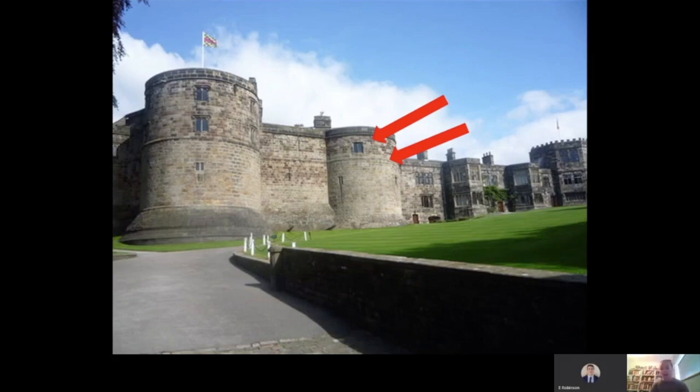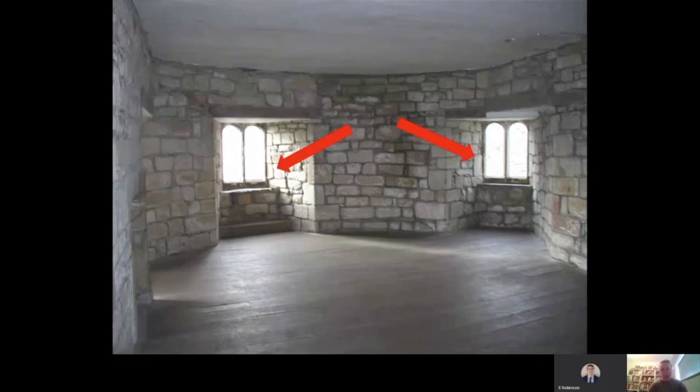We're going to carry on and go into the next guard tower along. So this one here, you can see the windows. The windows would not have been windows in the medieval period. They were added later by Lady Anne Clifford. They would have been arrow slits. But what I wanted to show you with this, the reason I've got the arrows, is it shows you the view of the attackers, the defensive features that this castle had.